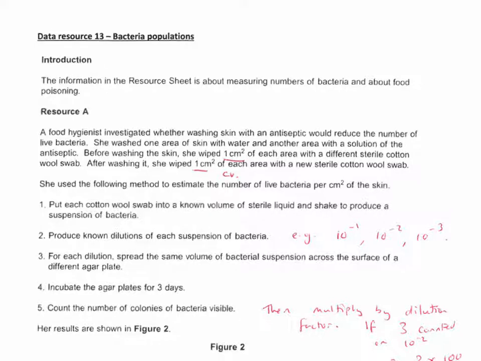This data task is about growing bacteria and seeing if antiseptics reduce bacteria more than water. In growing bacteria, there are a couple of steps in terms of measuring how many bacteria we actually have. First of all, you mix the bacteria up so they don't all sink to the bottom. And then you create a zero dilution.